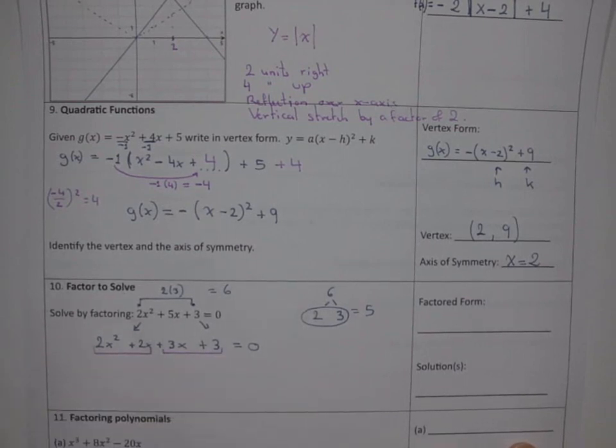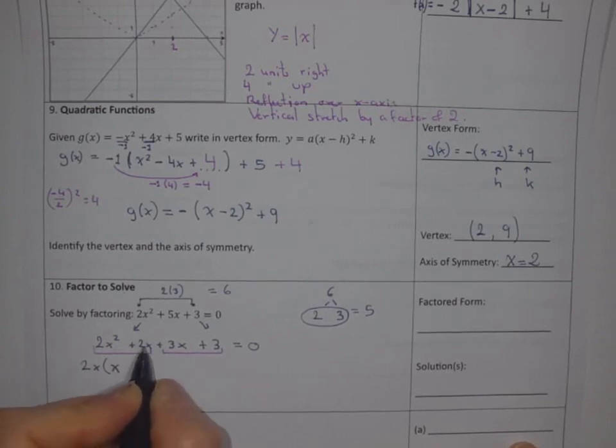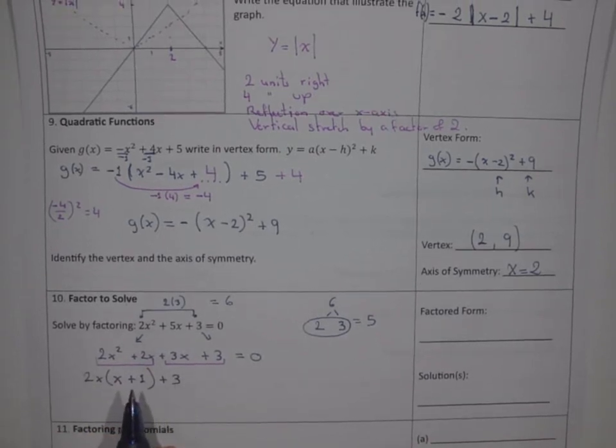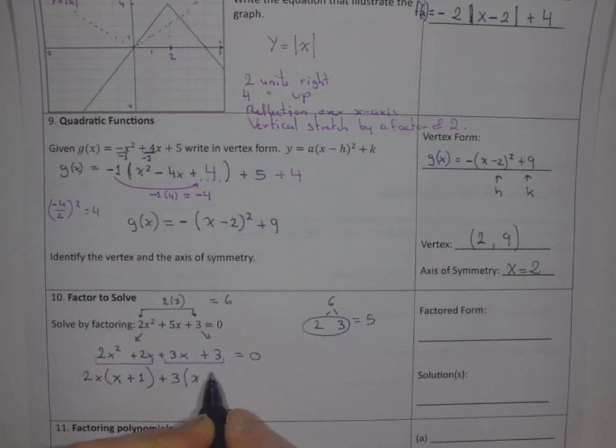So we're going to see what those have in common. So 2x squared and 2x have a 2x in common. Divide 2x squared by 2x, you're left with x. 2x divided by 2x is a 1. What do those two have in common? Well, a 3. 3x divided by 3 will be x, and 3 divided by 3 will be 1.